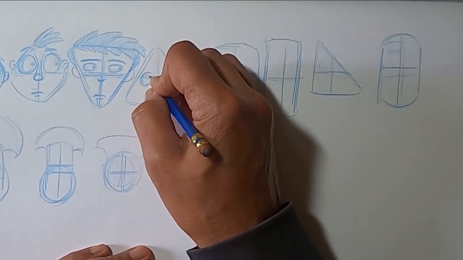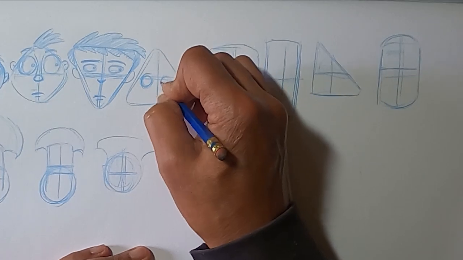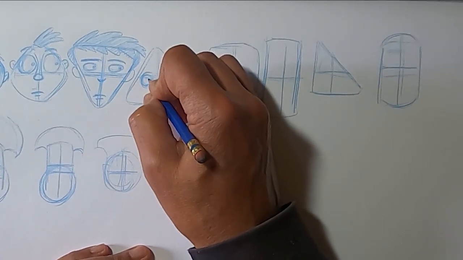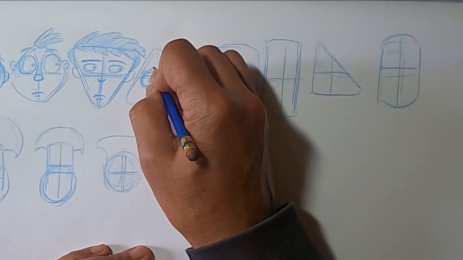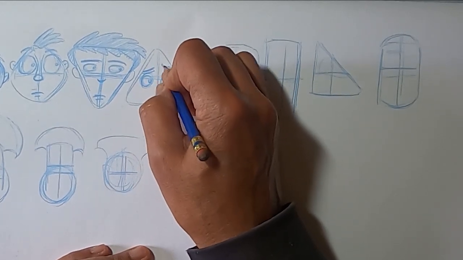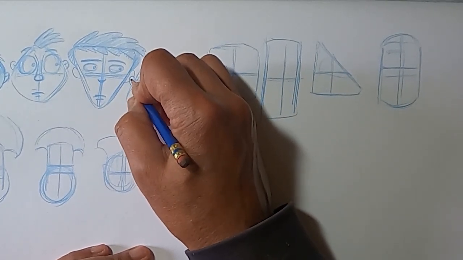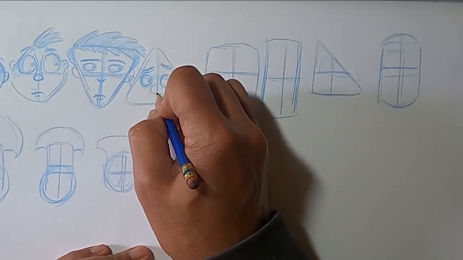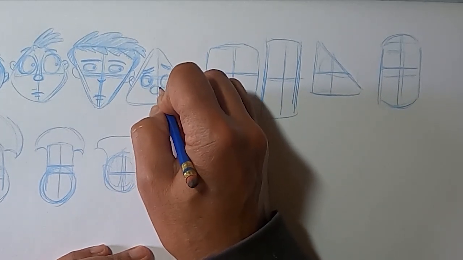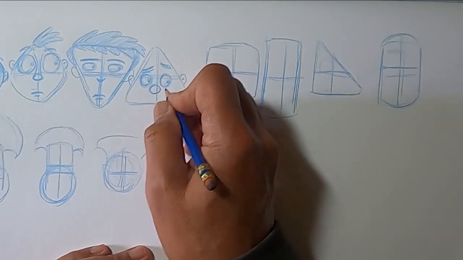Maybe his eyes do this. Maybe he's a little bit worried some of the time. Maybe he's got a slightly bulbous nose like that.